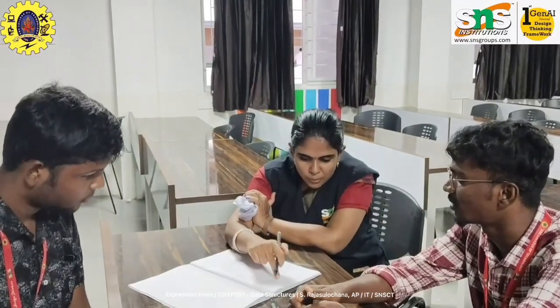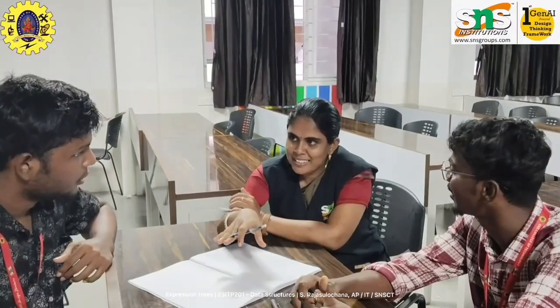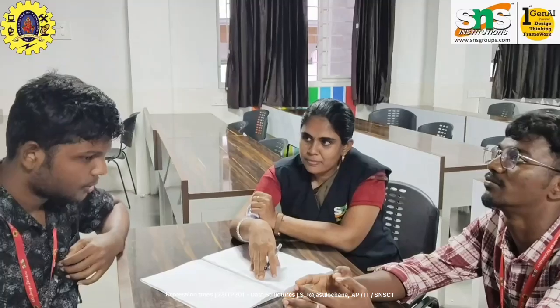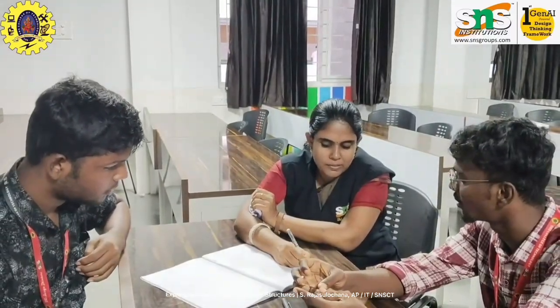Type representation. So where do we use this kind of representation? A family tree is a general example in terms of computer science. Have you heard of a file system? What is a file system?